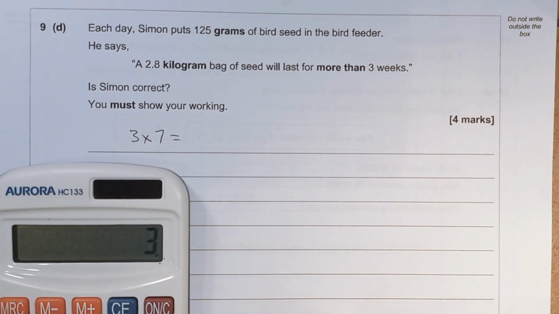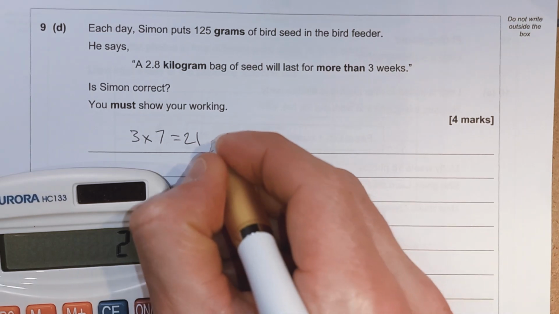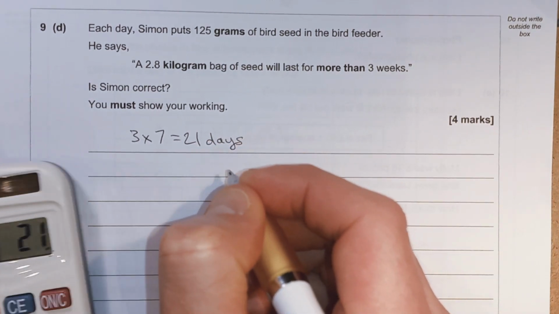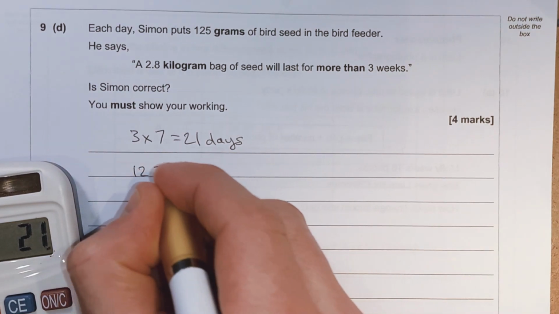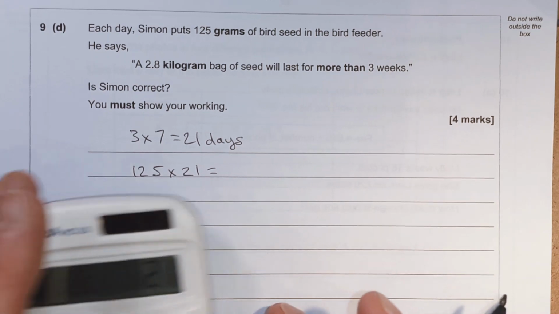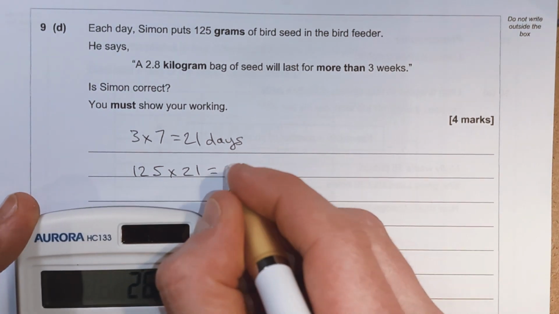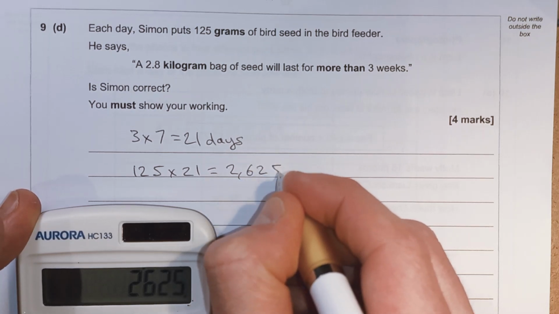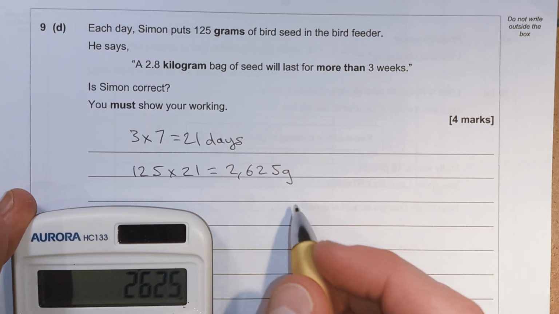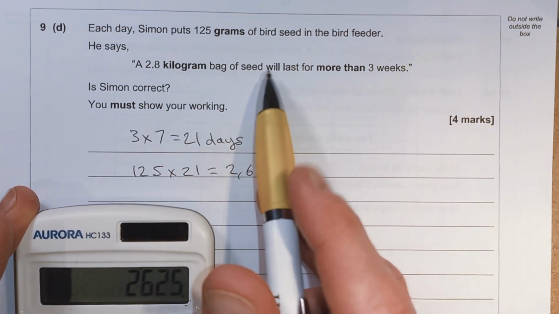And if you know it, excellent. If not, or you want to check, you can use your calculator. So we've got 21 days. And it's 125 grams per day. So 125 times 21 gives us 2,625 grams. Okay. We've got a 2.8 kilogram bag of seed.